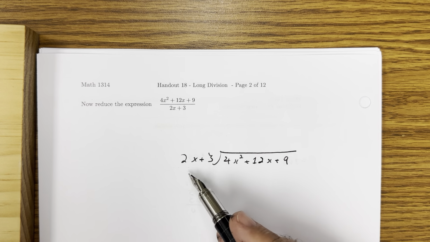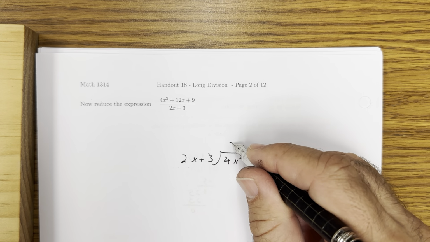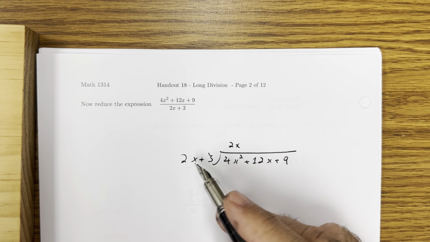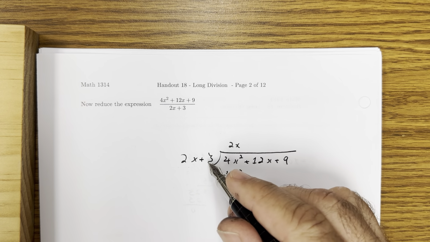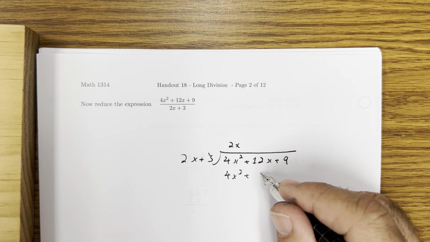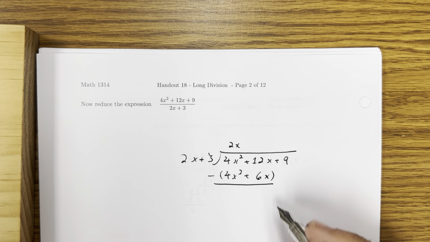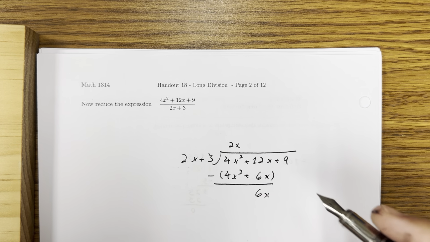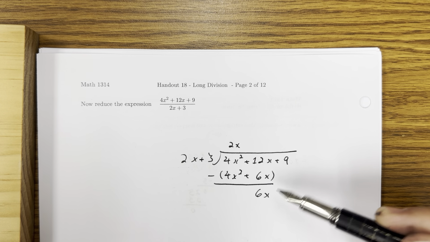All right, so 2x goes into 4x squared a grand total of 2x times. 2x times 2x is 4x squared. Don't forget to multiply the 3, so we've got plus 6x. This is 0. 12x minus 6x is, of course, 6x.